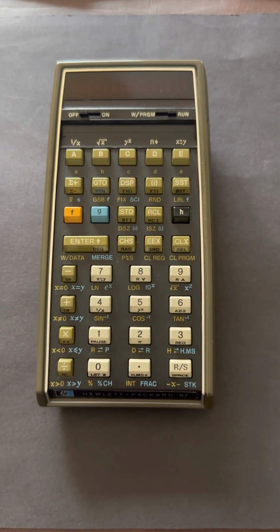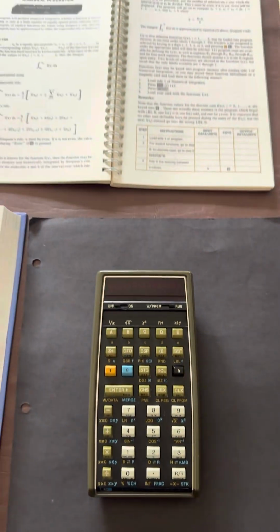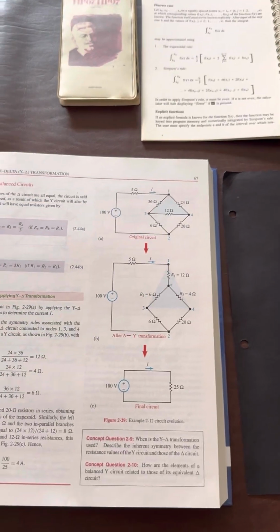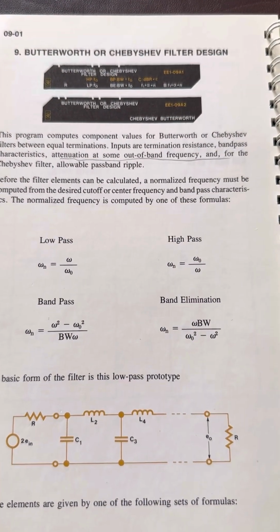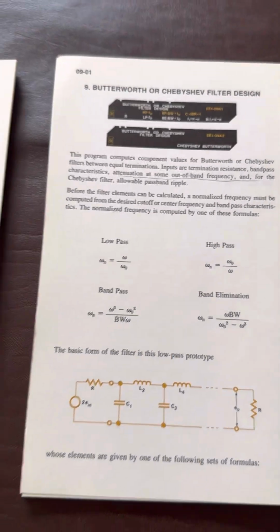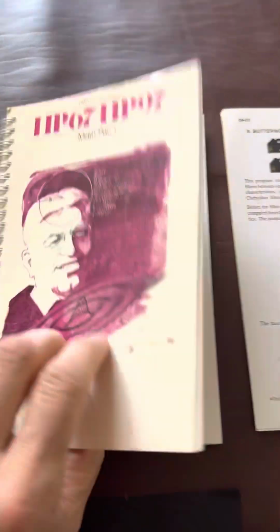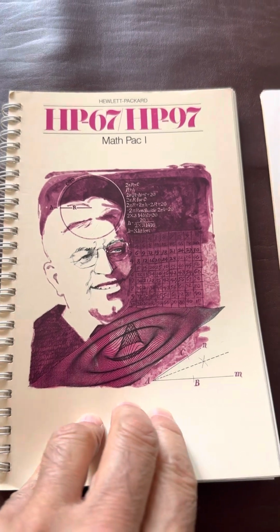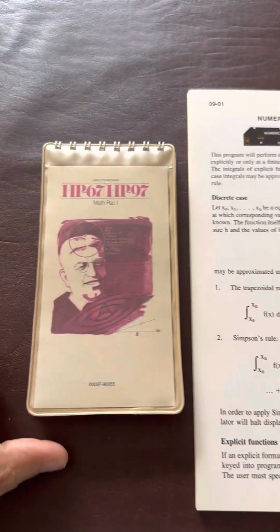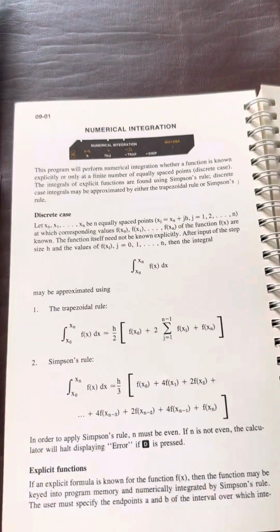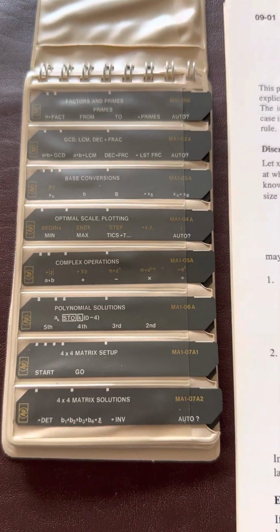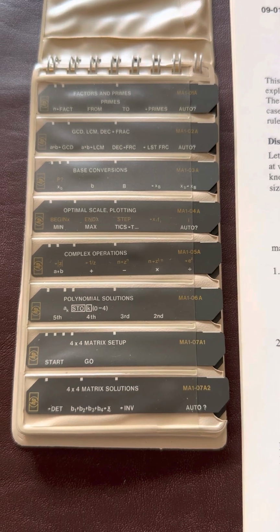Anyhow, this calculator was used in courses that included electrical engineering circuits, numerical methods, and design, like in circuits, the design of filters. The calculator came with packages: math, business, electrical engineering, mechanical engineering, games, statistics, you just name it. And each package came with a manual and a bunch of programs on magnetic cards.